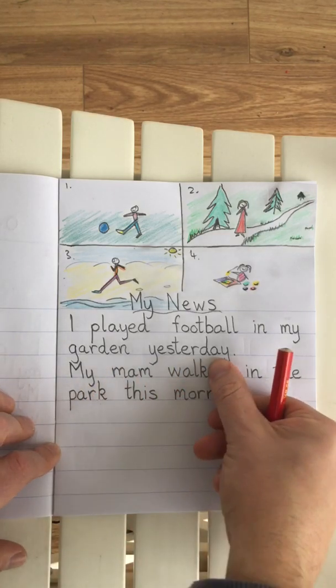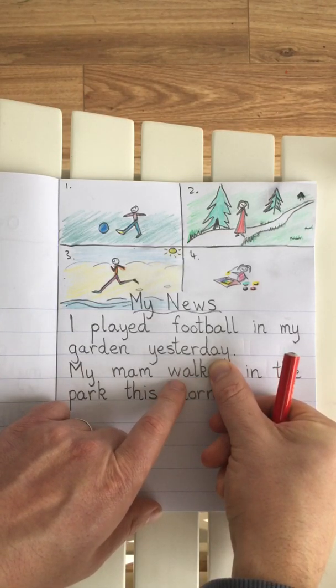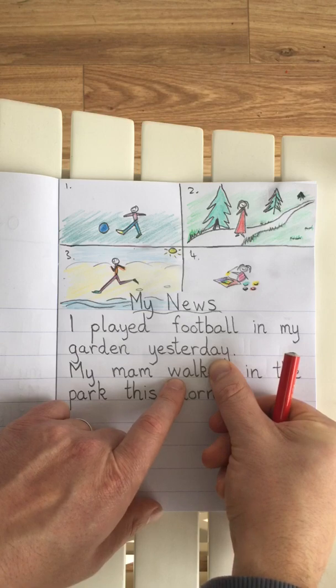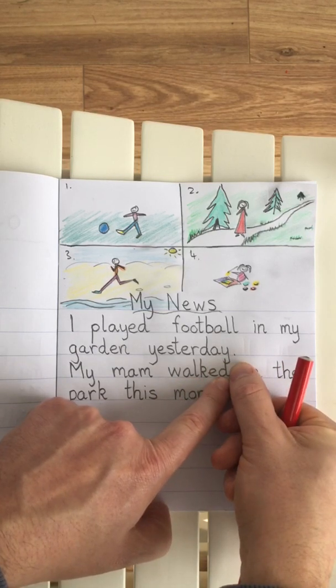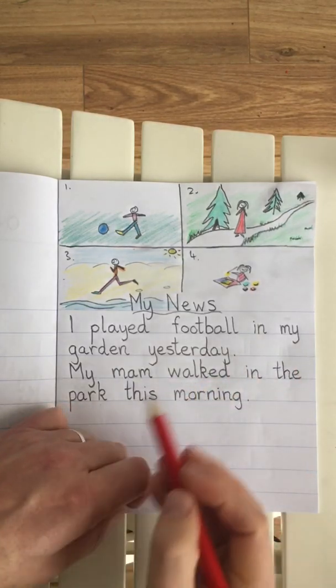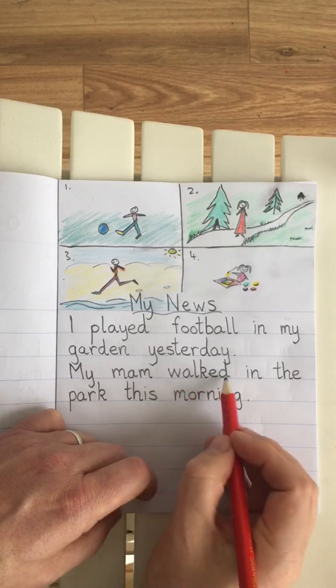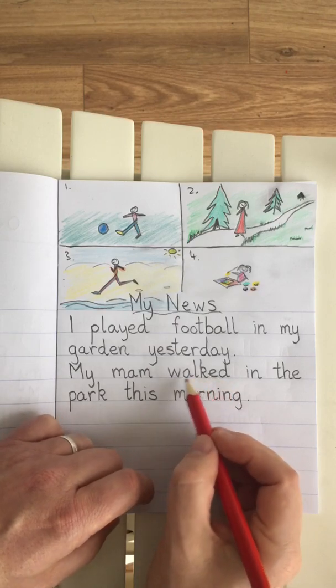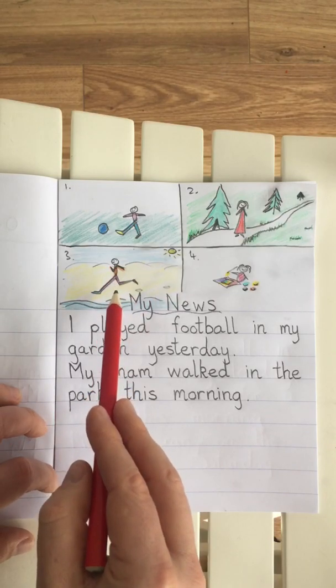So there's walk. It's the same as talk. If you swap the W for a T, we get talk. So walk. When you add the ed, you just check. Are they able to hold hands? No. So that's good. So you're not going to change the sound by putting the ed on there. Walked. Okay. The next one here is ran.